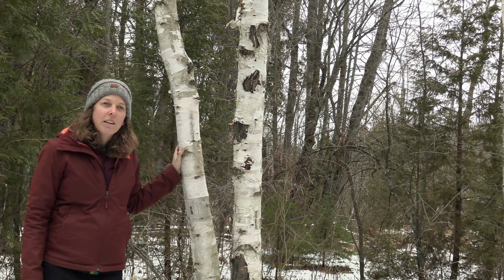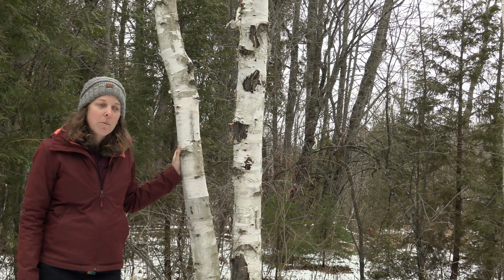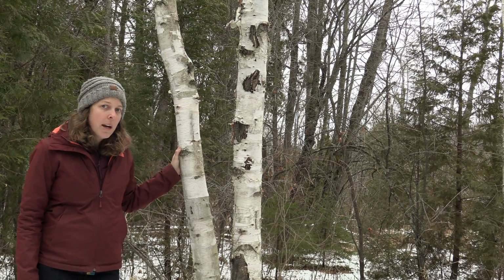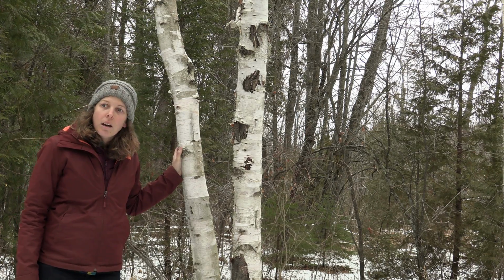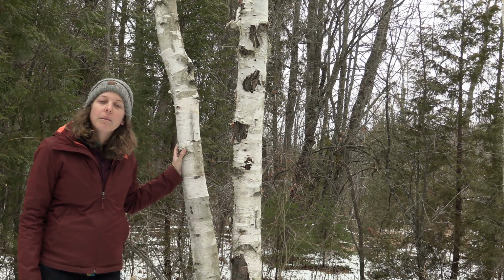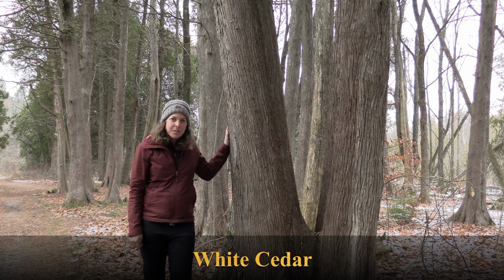Paper birch you will find along the edges. They like to be a little bit in the wetter areas, keeping their feet wet, so they'll be in the swamps next to the tamaracks and the white cedars. But you will also find them in more upland areas and on some of the glacial deposit islands throughout the bog.